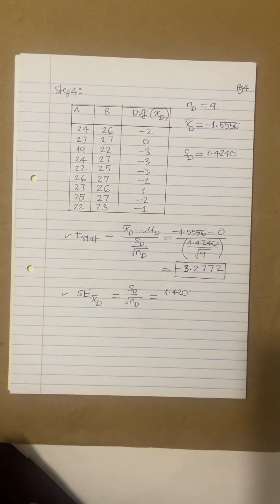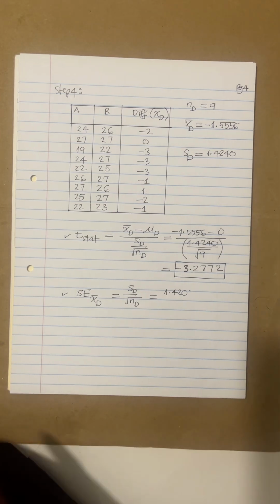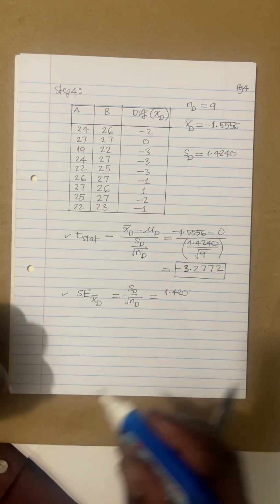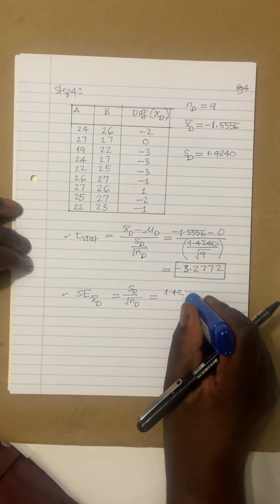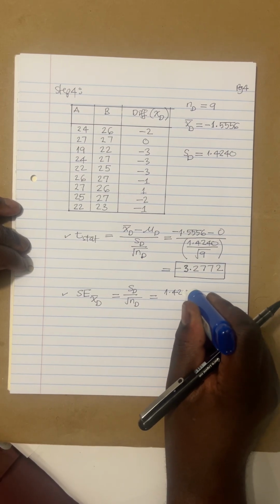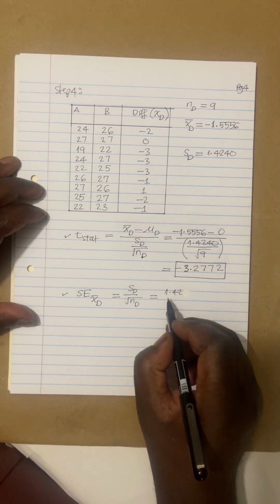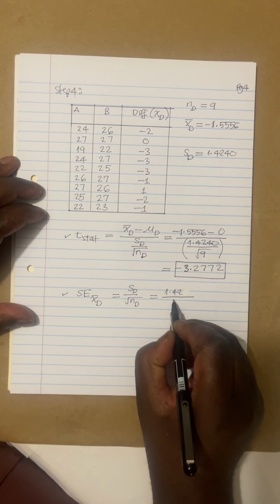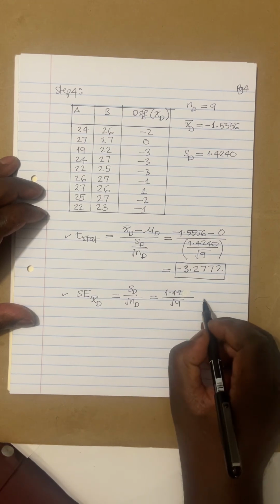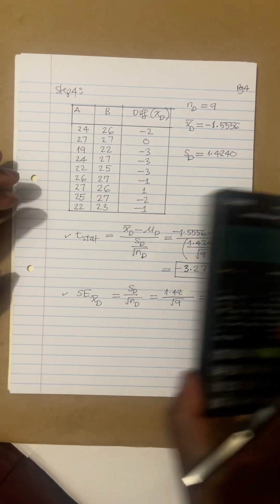1.4240. Let me just remove this 0 here. 1.4240, and then we're dividing that by the square root of 9. So this will be all over the square root of 9. We know that that's 3. So the answer would be, let's just get the answer down.